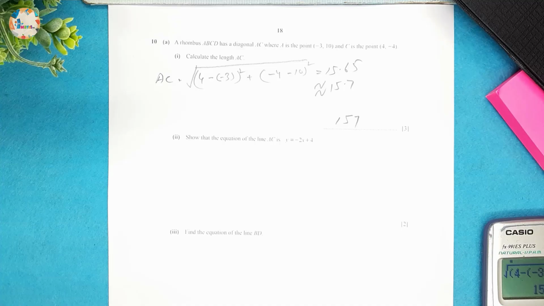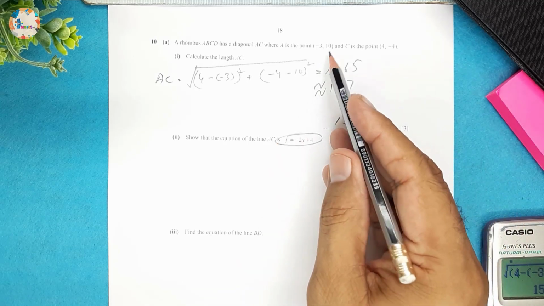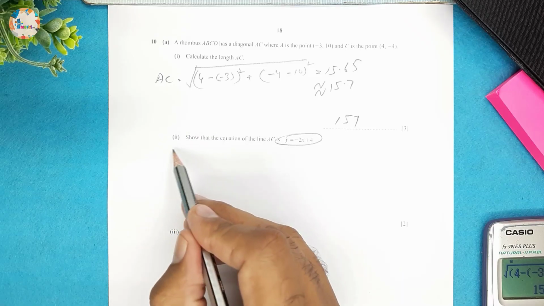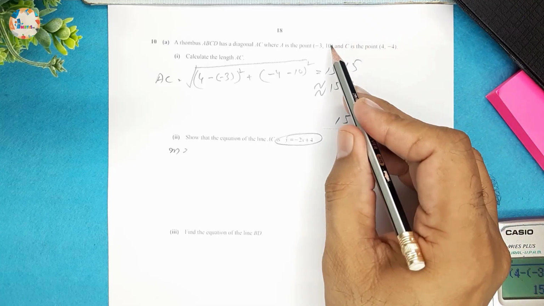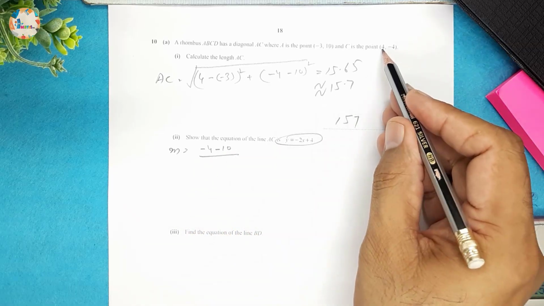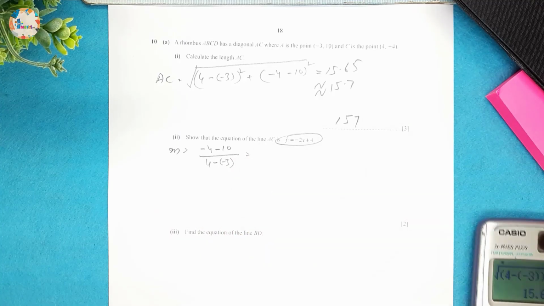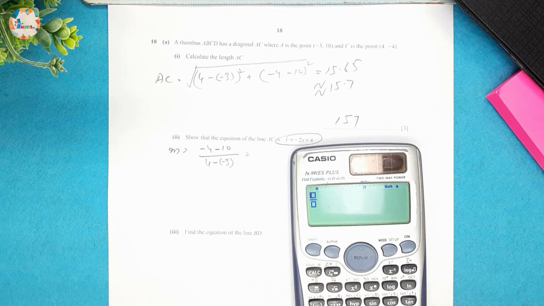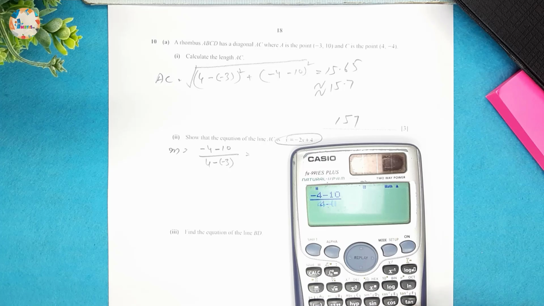Show that the equation of the line AC is this one. So we'll have to show this. Basically we will find the gradient, and gradient we can write as m is equal to y2 minus y1, so minus 4 minus 10, over x2 minus x1, so 4 minus minus 3, and this will be equal to minus 2.